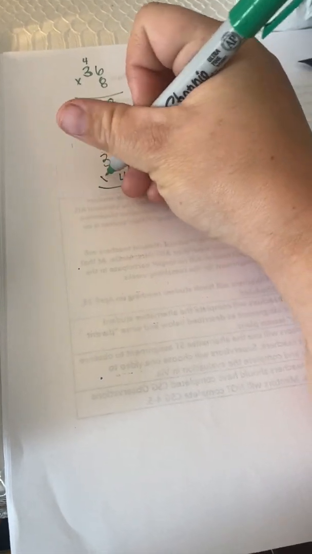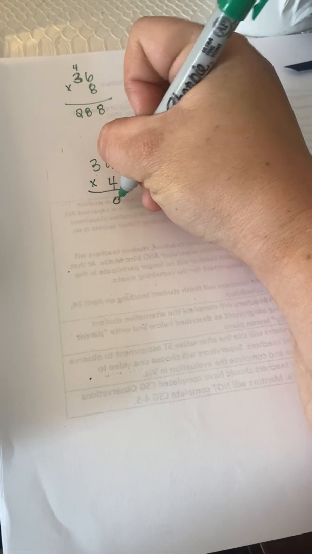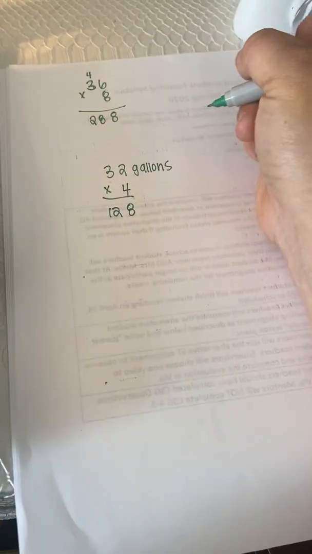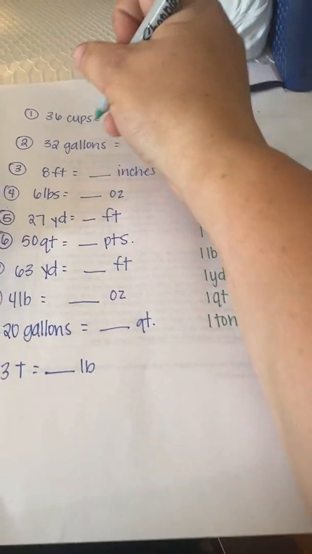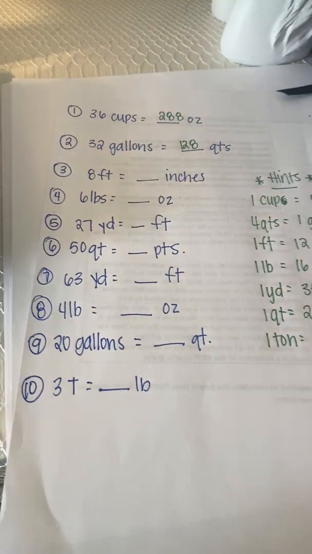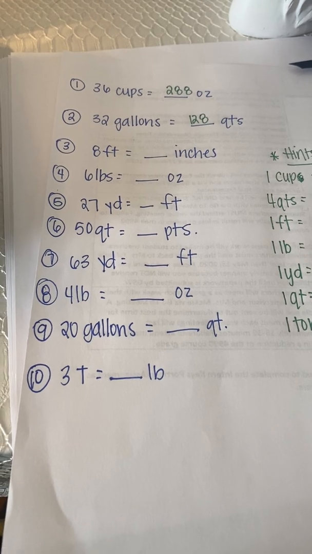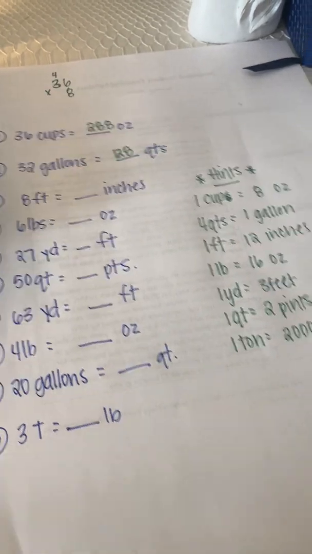So we're going to multiply. 4 times 2 is 8, and 3 times 4 is 12. So therefore, we have 128 quarts. 128 quarts.